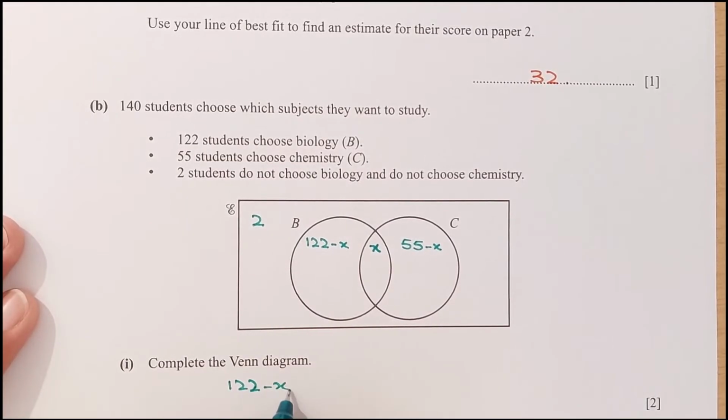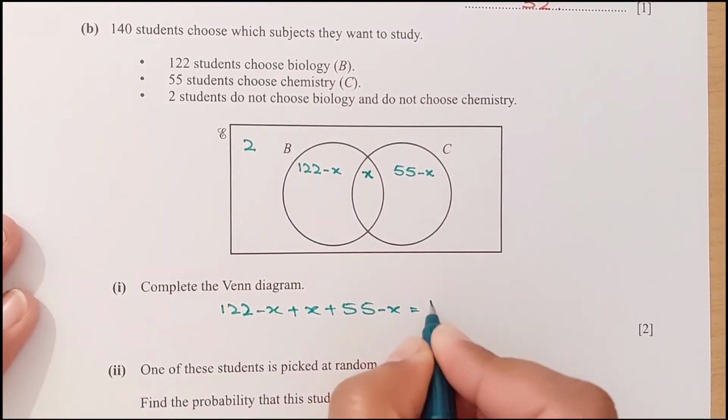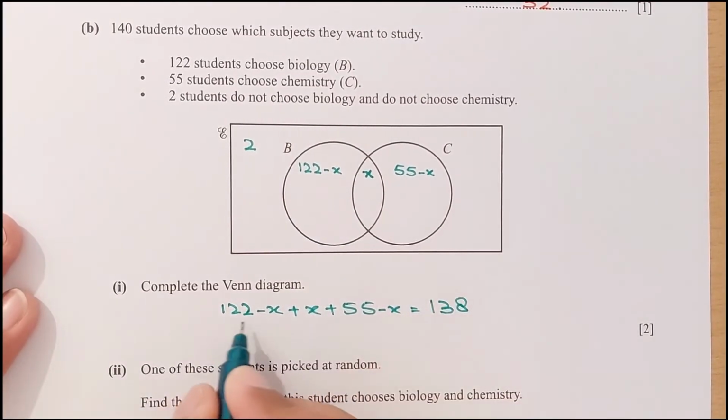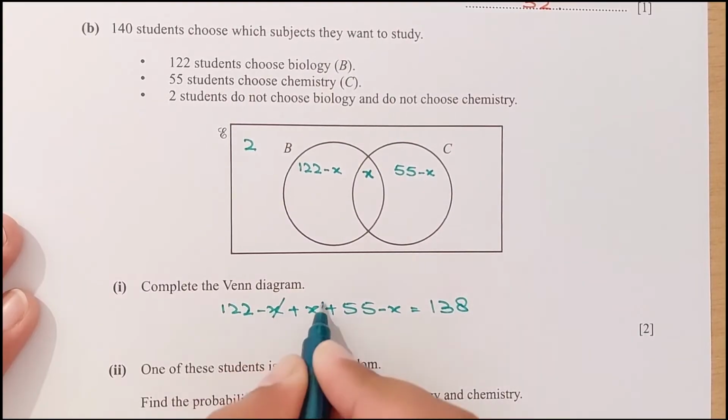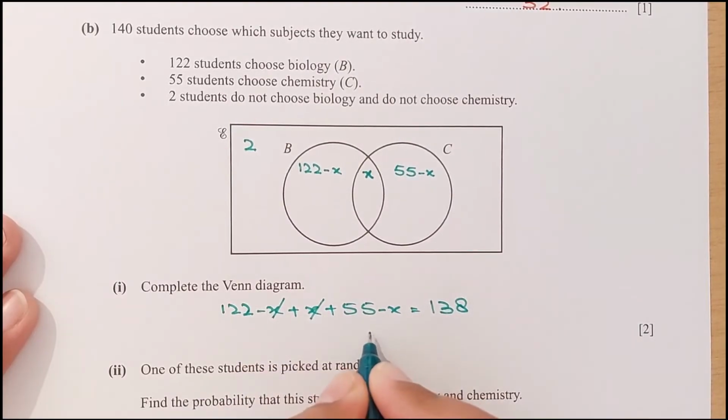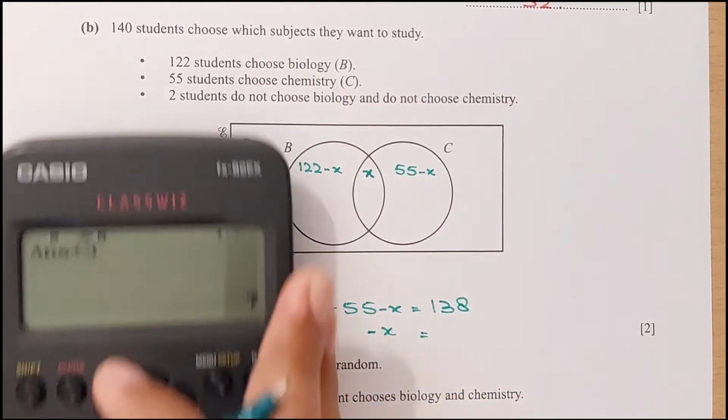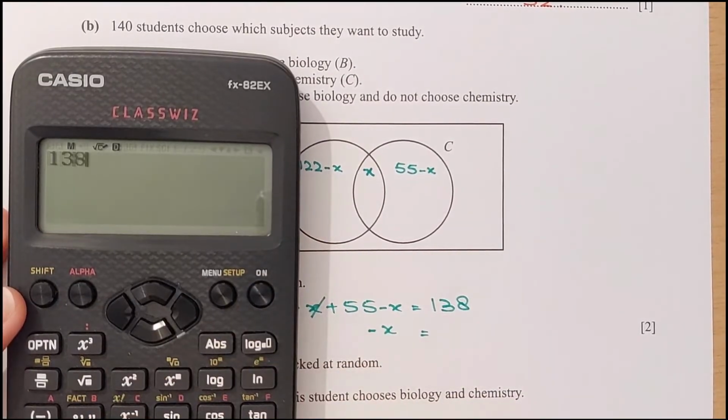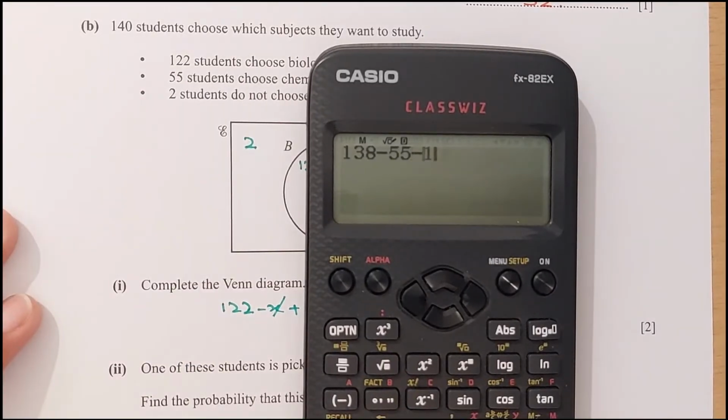122 minus X plus 55 minus X. The sum of all these three equals 138. So plus X and minus X cancel. So we have just minus X, and this equals 138, shifting 55 minus 55, and shifting 122 minus 122.